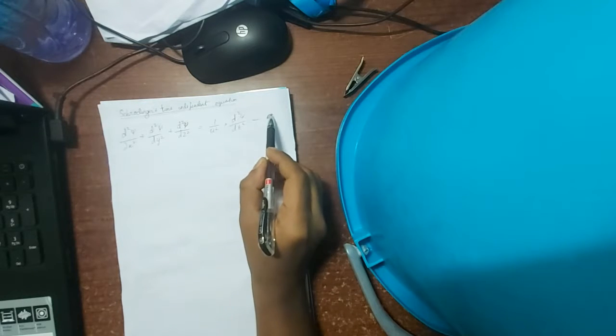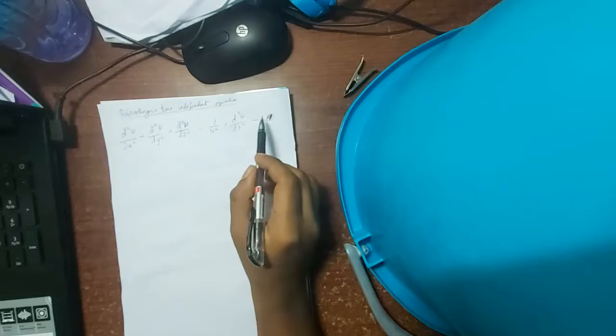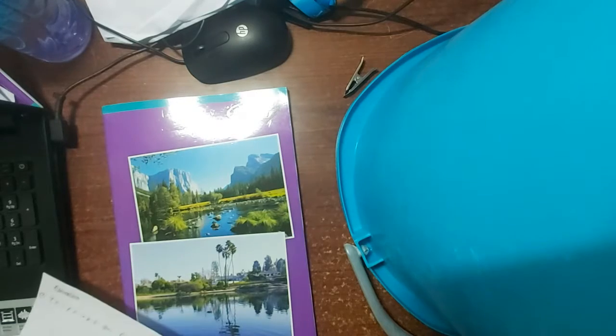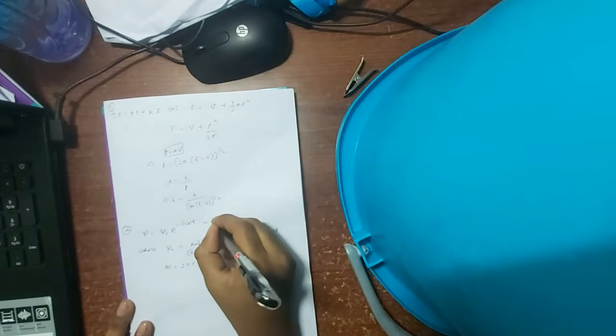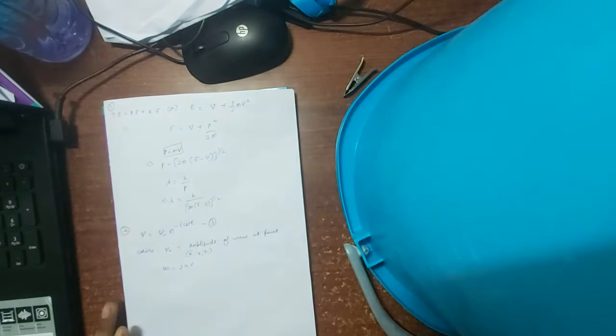Let this be equation number 4, and let the solution for equation 4 be equation 3.